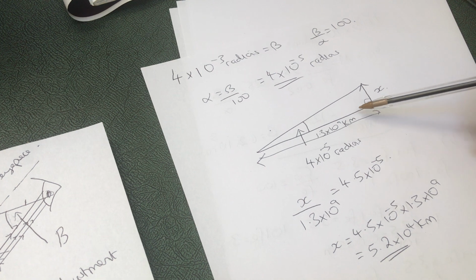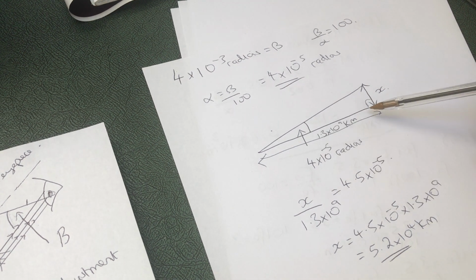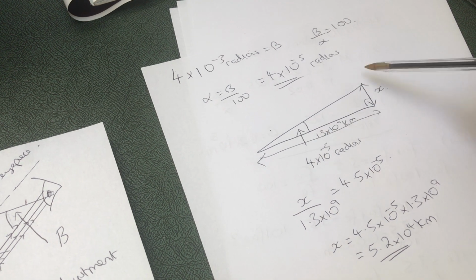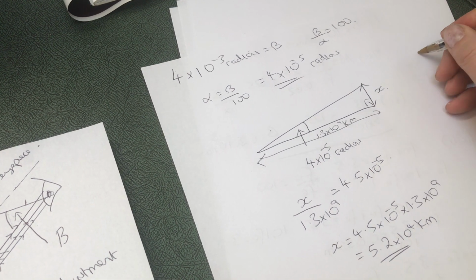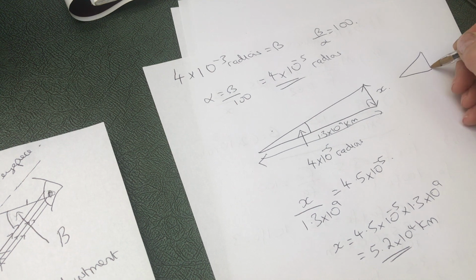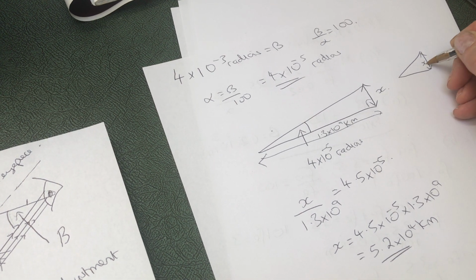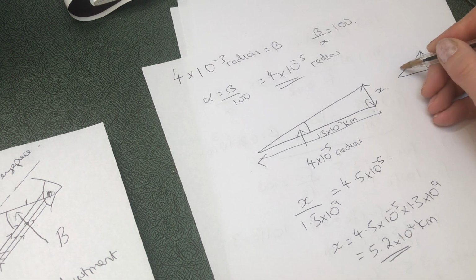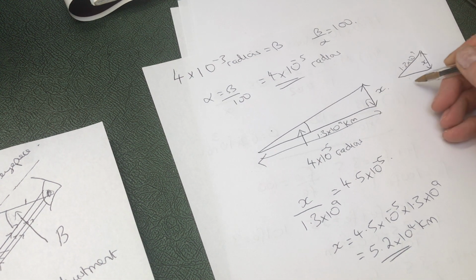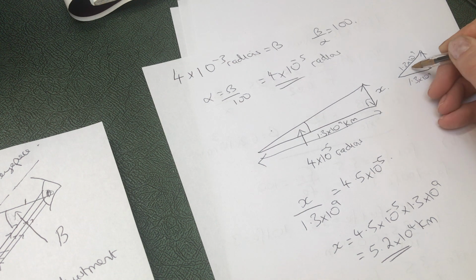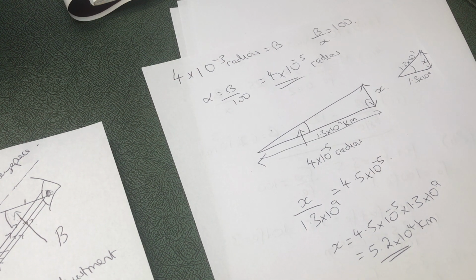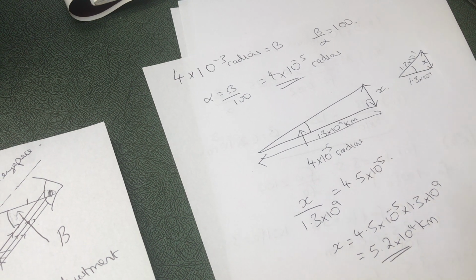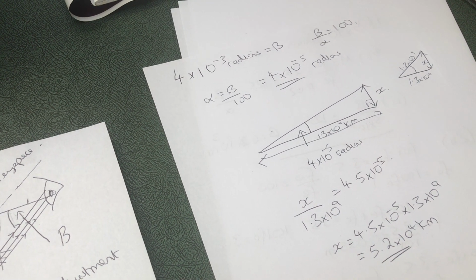So basically, if something's a long way away, and you're using a triangle like that, it doesn't really matter if it looks a bit like this, it still works, because it's kind of assuming that that's a small arc of a circle as well. So if that was 1.3 times 10 to the 9, or that was 1.3 times 10 to the 9, it works the same. Is that okay? So it's just something that works with astrophysics. For you clever mathematicians, you will understand that better.